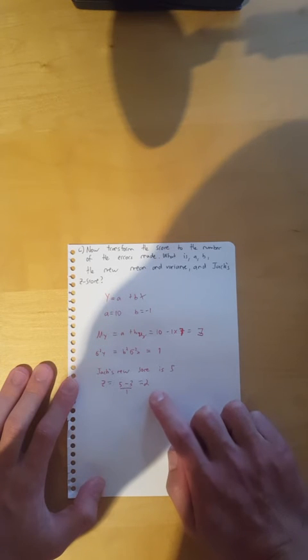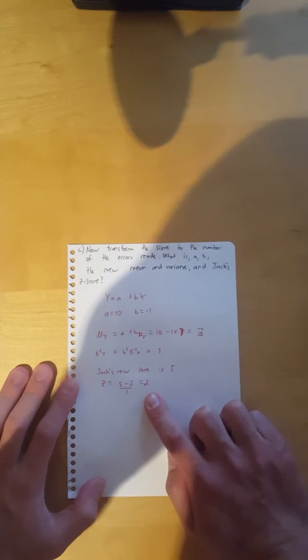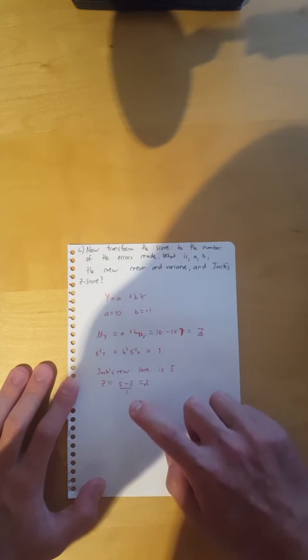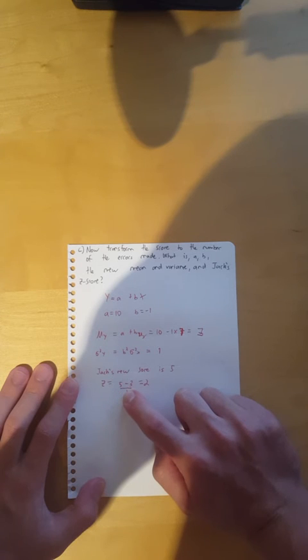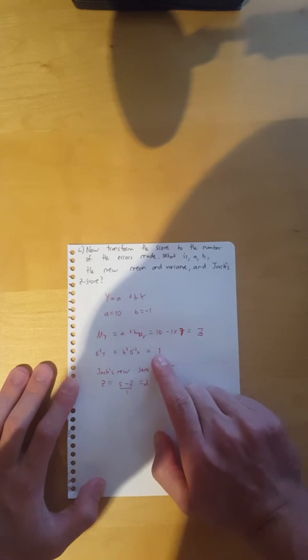And now Jack's new score, we're using the formula for a z-score, which is just x minus the mean over standard deviation. So it'll be 5 minus 3, which is the new mean, over a standard deviation of 1. Because standard deviation is just the square root of the variance, and 1 is the square root of 1. His z-score is 2.